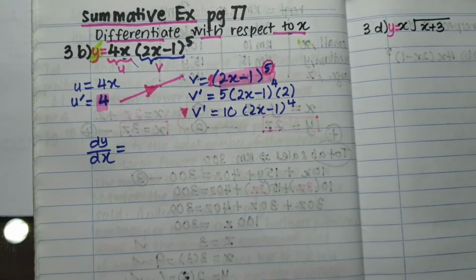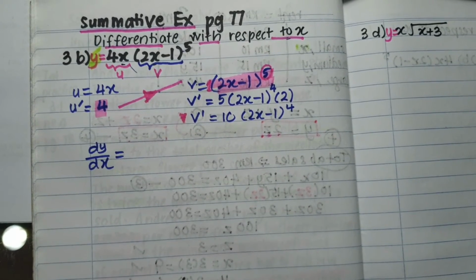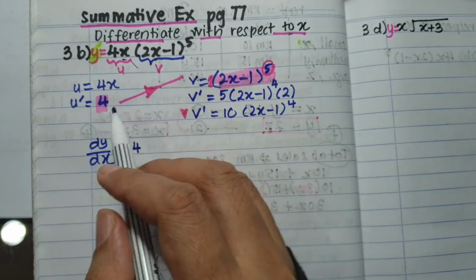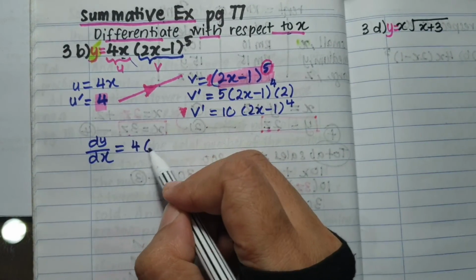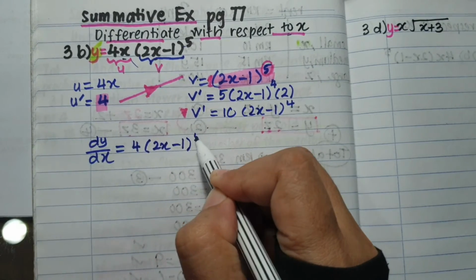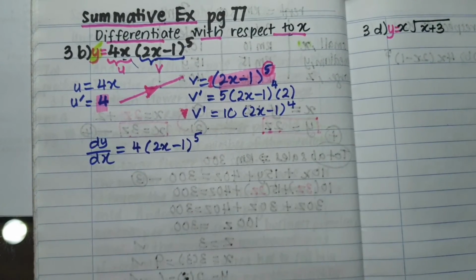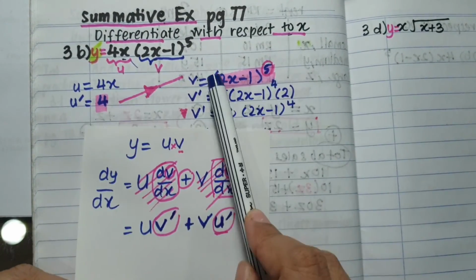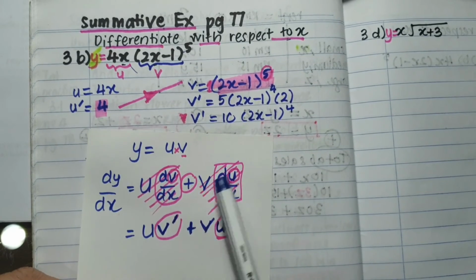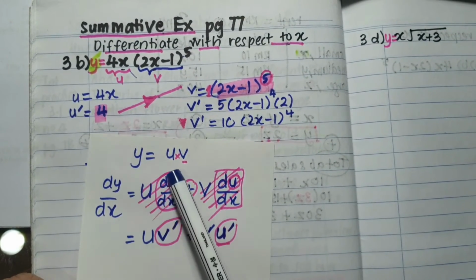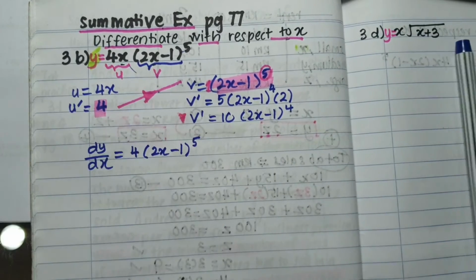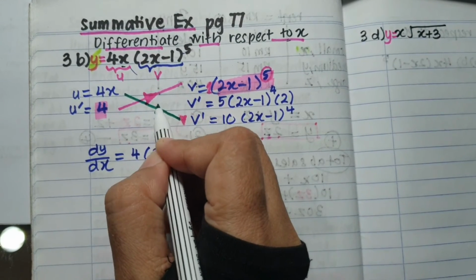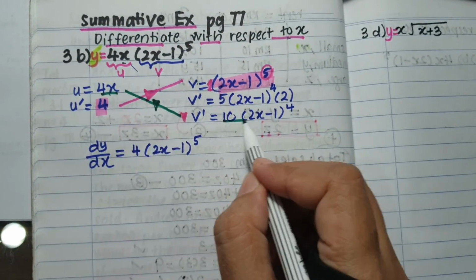So you need to copy this and this. Remember how to copy: copy the constant first. You have 4, and then copy the bracket there. So we have copied v du dx, done. Now the next part, u dv dx, so you need to copy this function and this function.